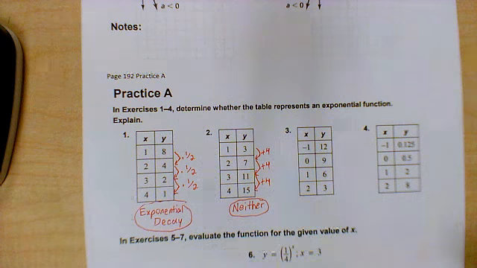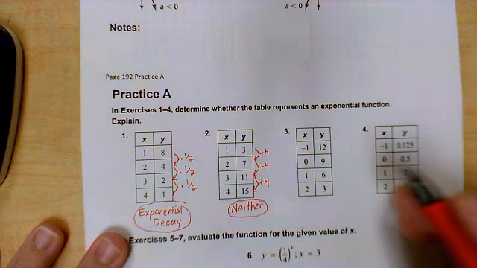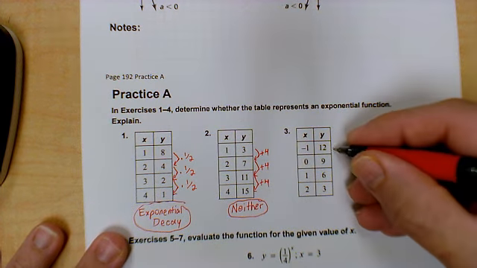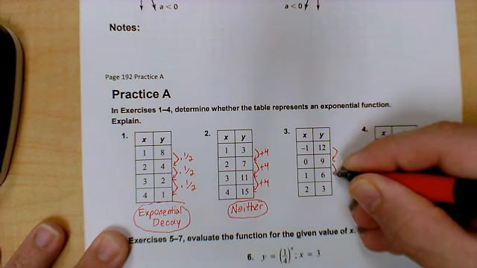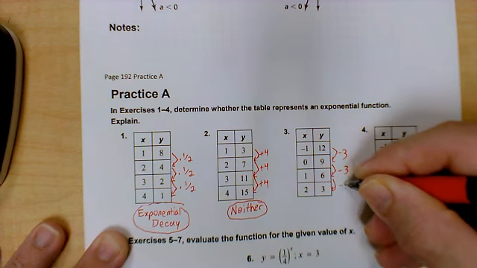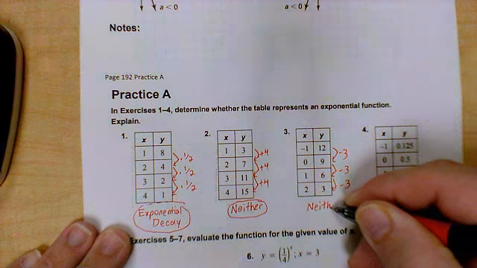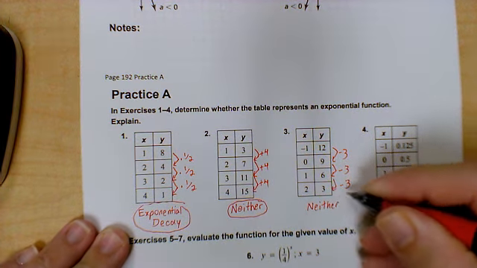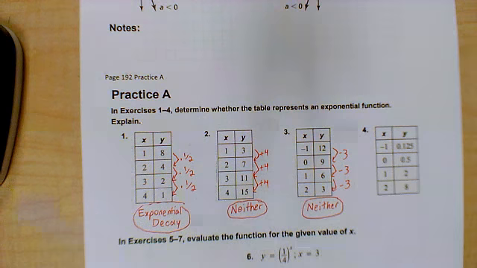It's only exponential when it's multiplying each time by a value. All right, so on the number 3 here, we're subtracting by 3 each time is what's going on. So because it's not multiplication, yet again, I have neither as my answer.